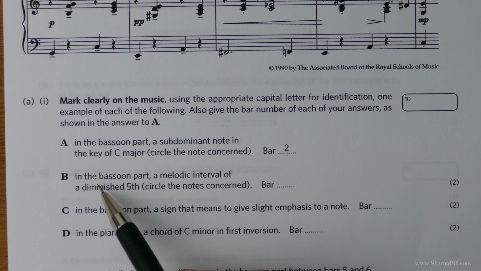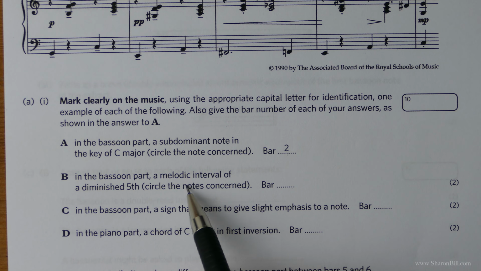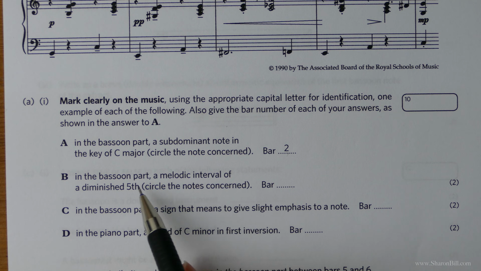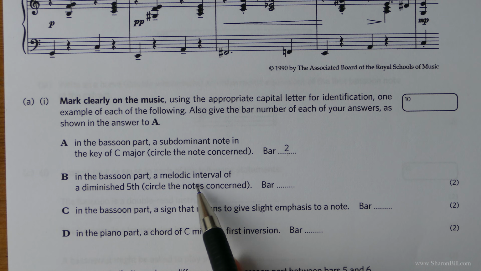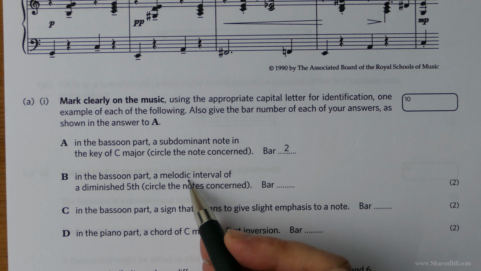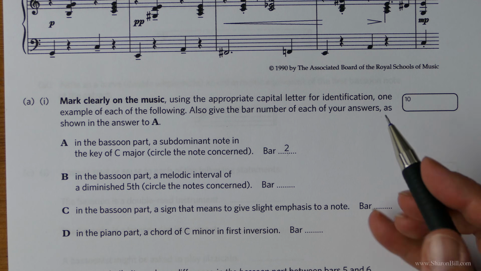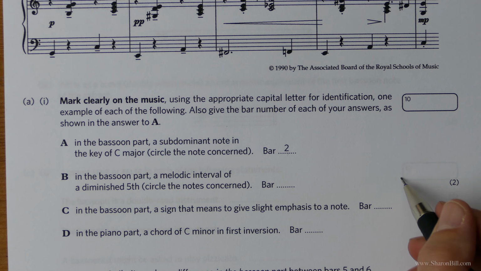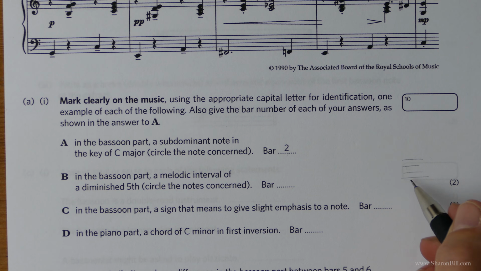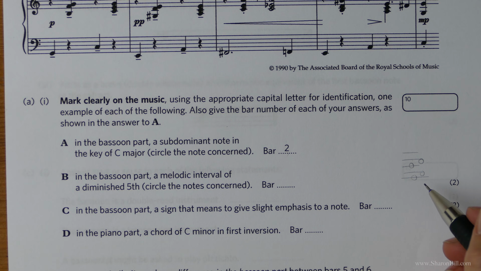So then, in the bassoon part, we're looking for a melodic interval. That's where an interval comes one note after another, because of course a bassoon can only play single notes, not chords. It can't play 2 notes at the same time, so it couldn't be a harmonic interval. So we're looking for the melodic interval of a diminished 5th. We know that when it's a 5th, if I just sketch out, 1, 2, 3, 4, 5, so 1st, 3rd, 5th will be skipping a line, or 1st, 3rd, 5th will be skipping a space. So that will give us a clue.